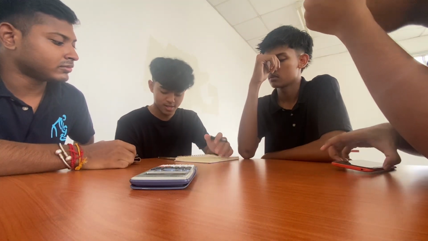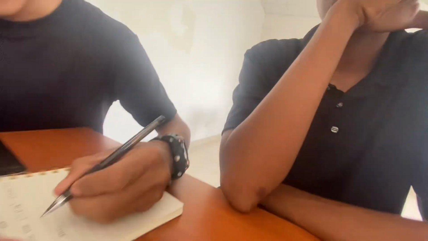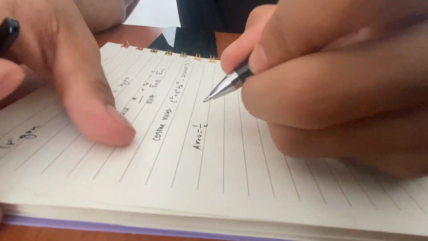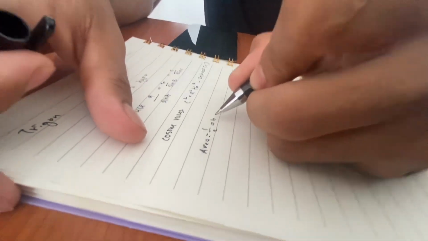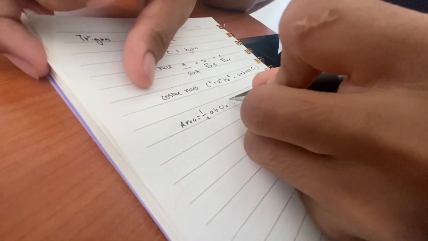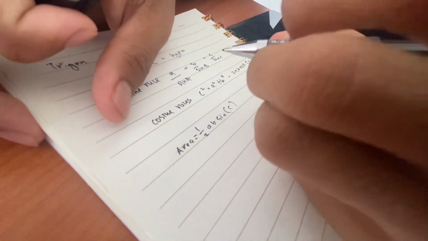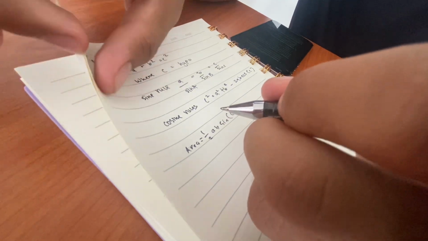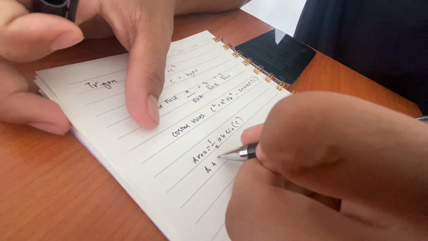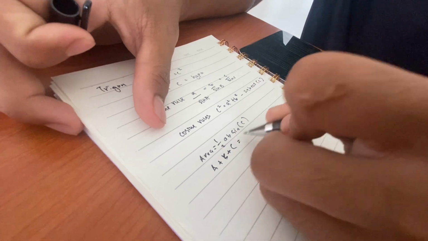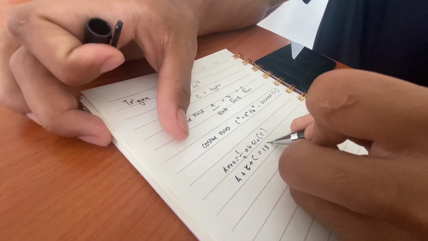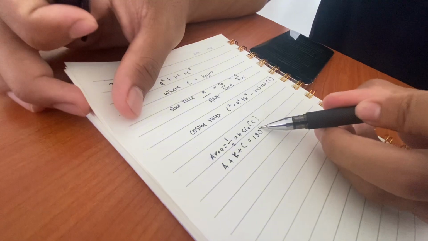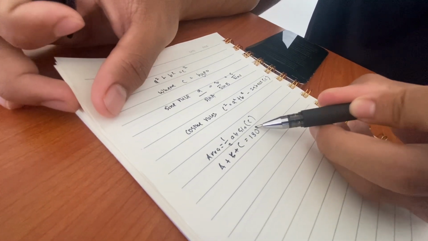Geometric formula. Area of a triangle equals half a b sin C. The sum of angles in a triangle is A plus B plus C equals 180 degrees. Sorry? 180 degrees. 180 degrees.